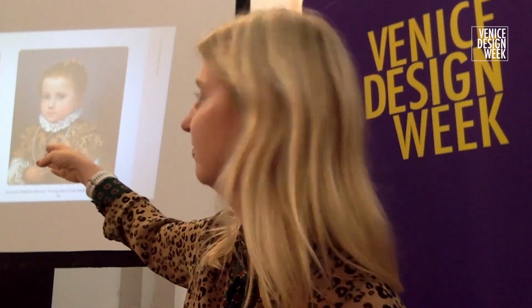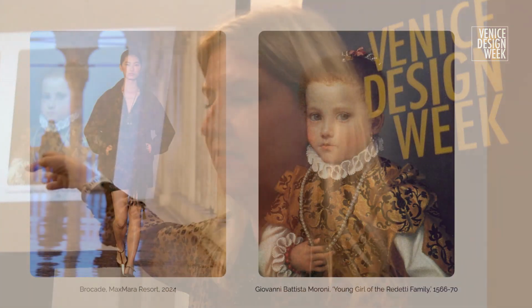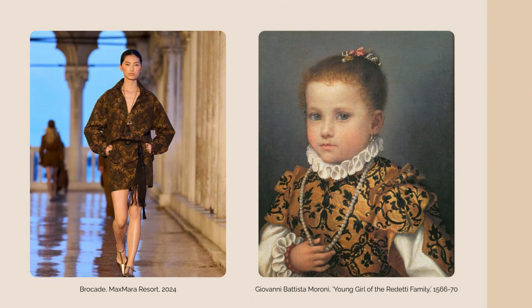One thing we often know is that fashion trends predict what will be happening within interior design trends. So this is, on the left, Max Mara's recent resort collection. The fashion show was actually here in Venice in the Doge's Palace. And the model there is wearing brocade. And then I have this Moroni portrait here of this young girl, and it's actually a very similar brocade and pattern.